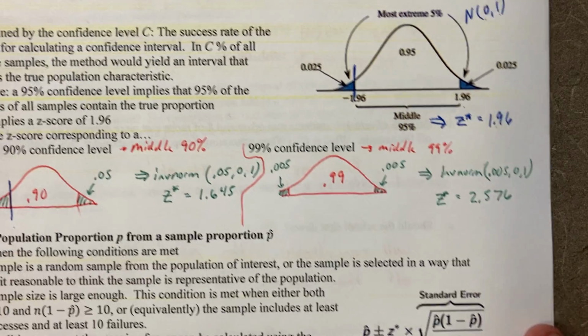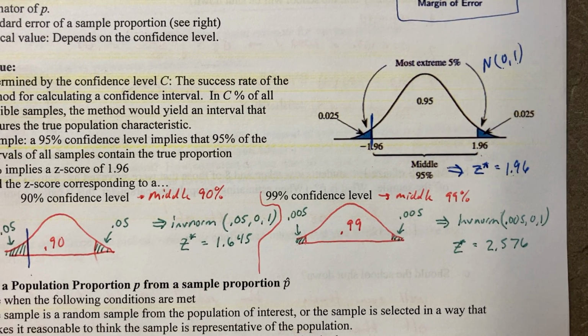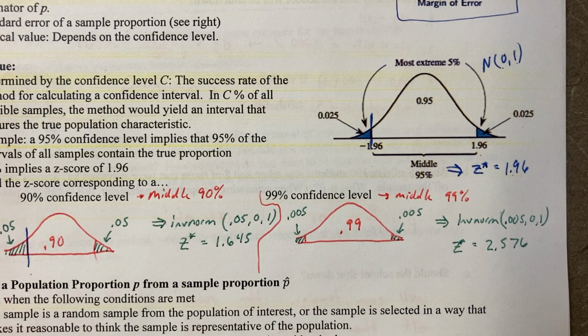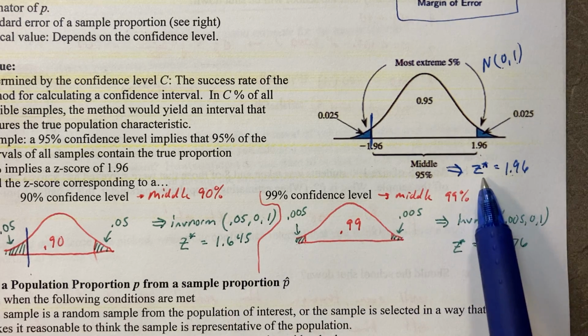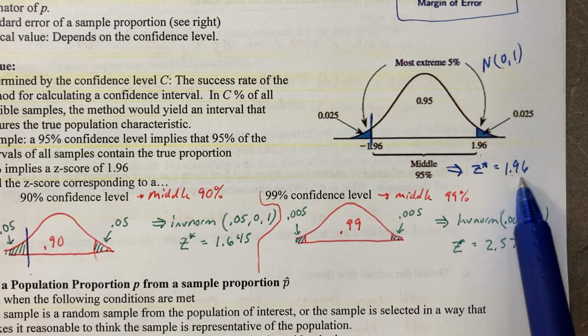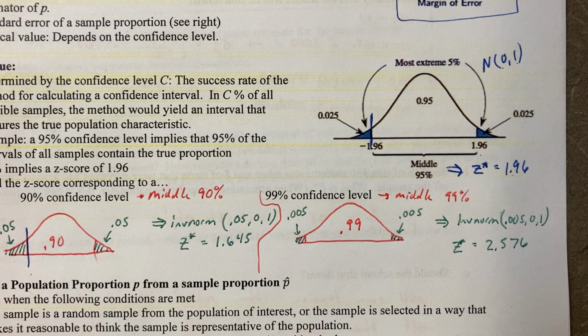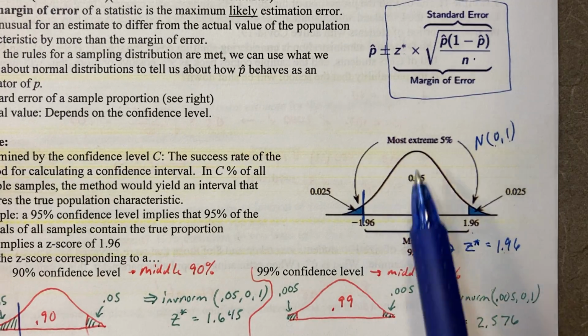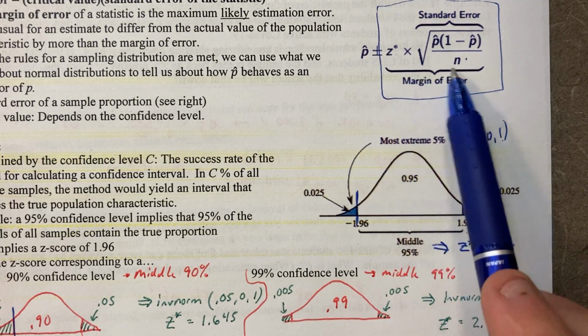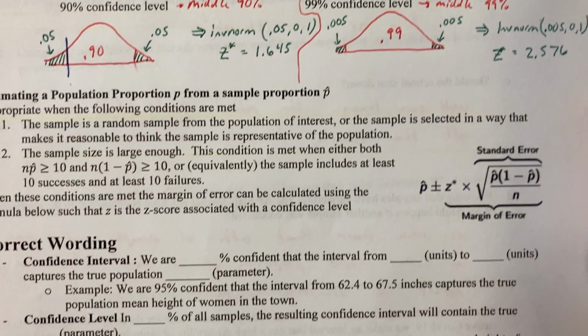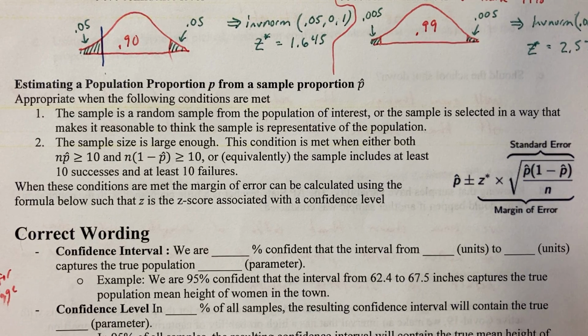All right, and you can see there's a little pattern here. 90% was 1.6, 95% was 1.96, and 99% was 2.576. The more confidence you have, the wider your interval will be. That affects this number, which overall affects your margin of error. We're going to get more into that tomorrow and how these are different from each other.